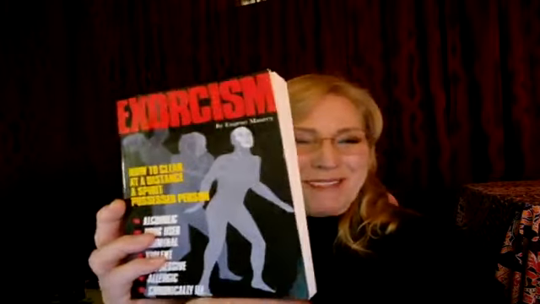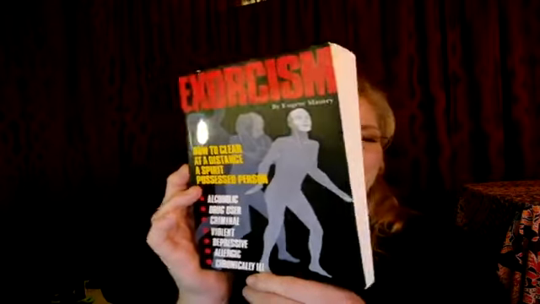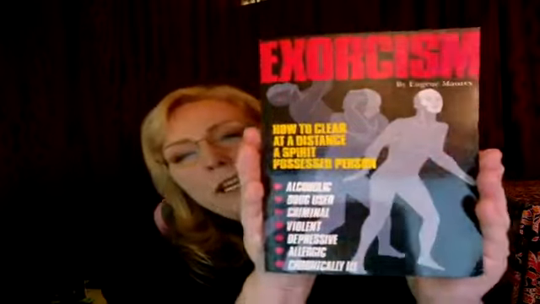So don't be scared by the name of this book, because I really don't know why he named it this. But this book by Eugene Maury is an old book. Just ignore this part because everybody's so afraid of this. It says how to clear at a distance a spirit possessed person. Very simple, very easy, foolproof technique. And it's also very safe because you're going to be asking permission.